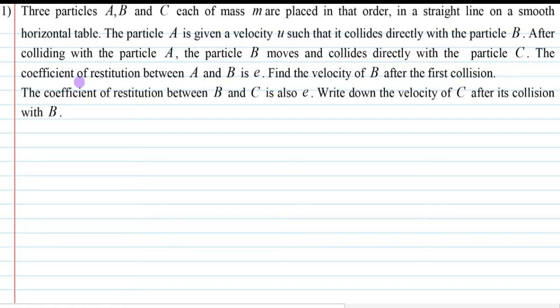The coefficient of restitution between A and B is e. Find the velocity of B after the first collision. The coefficient of restitution between B and C is also e. Write down the velocity of C after its collision with B.